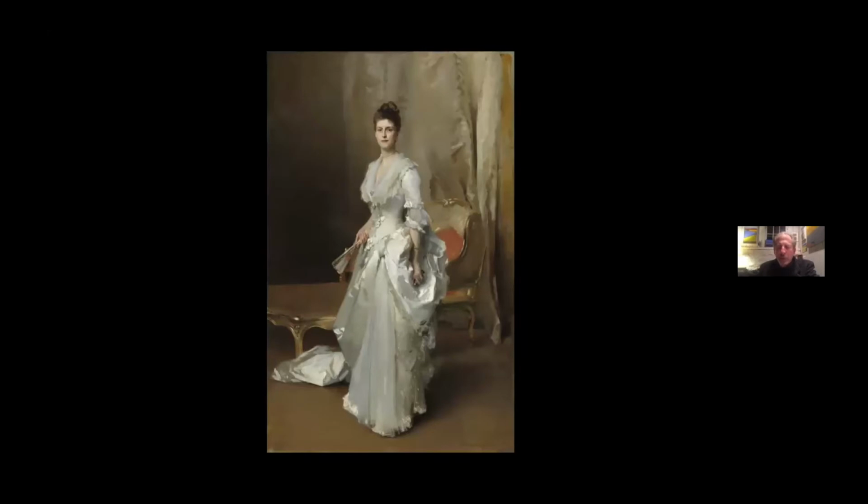This is a Sargent, happens to also be a cousin of mine from long ago. And it looks almost like an Ingres. It's so realistic looking. If you look at the way it's painted, it's so nonchalant and so rapid. And Sargent worked really hard to create this impression that this was so easy for him. It wasn't that easy for him.